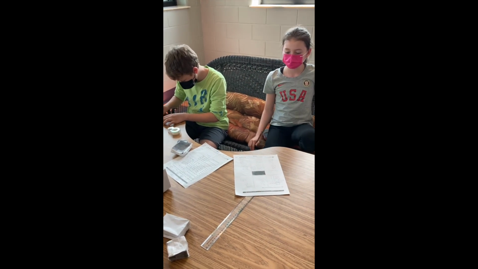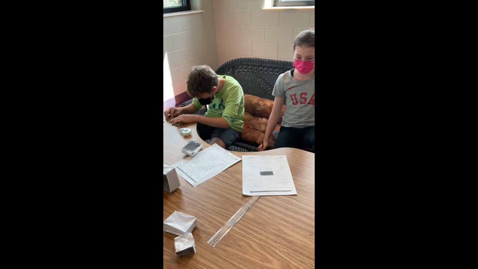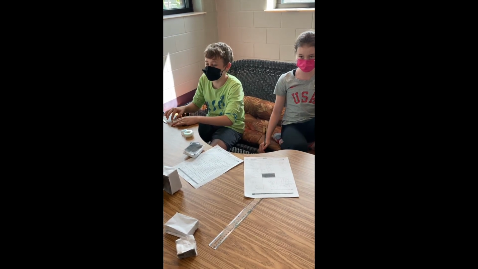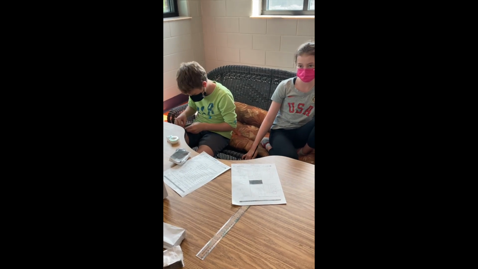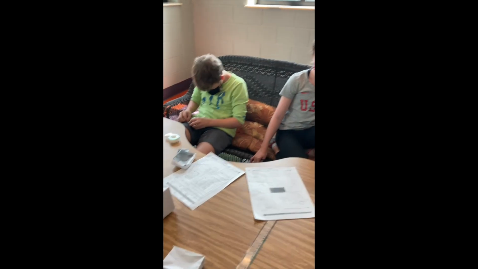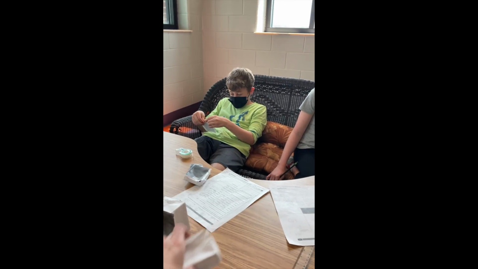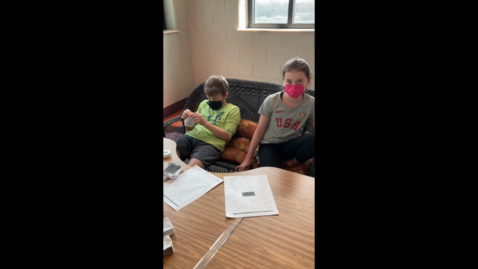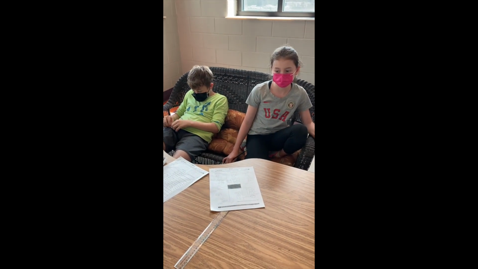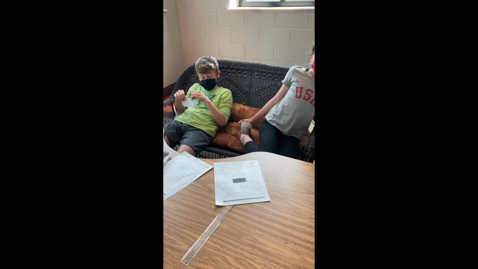Very good. And how are you finding volume? We're multiplying, like, 10 times height. Very good. And when you're finding the composite volume, like once you find the volume of this prism and the volume of this prism, and you're putting all those volumes together, what are you doing to put them all together? You're adding them all together. Good job.